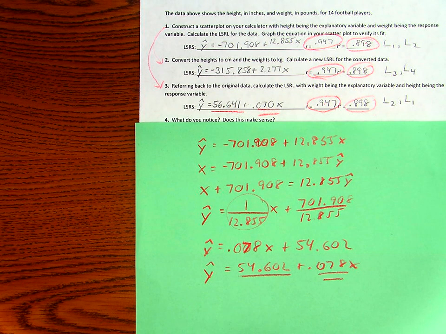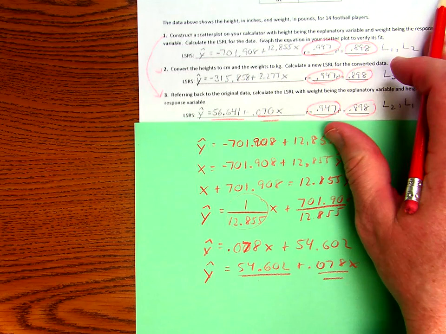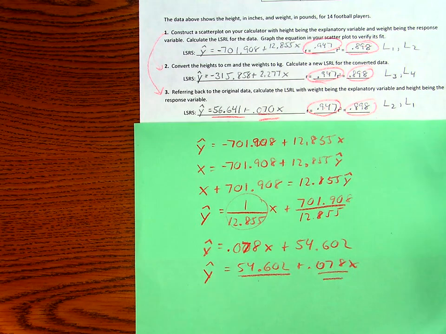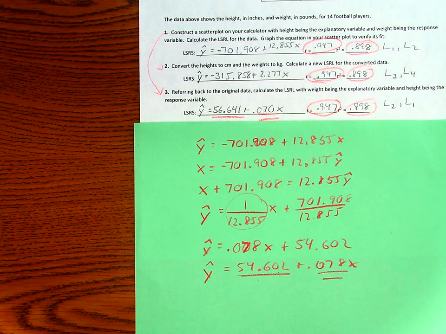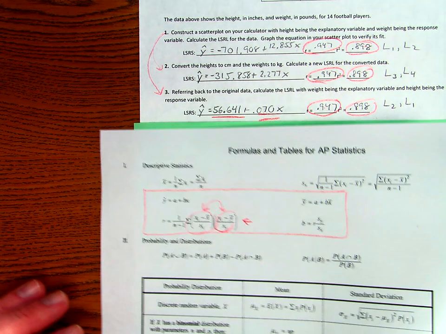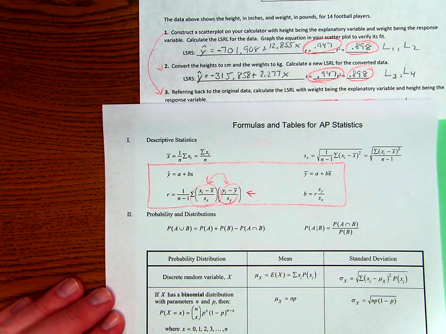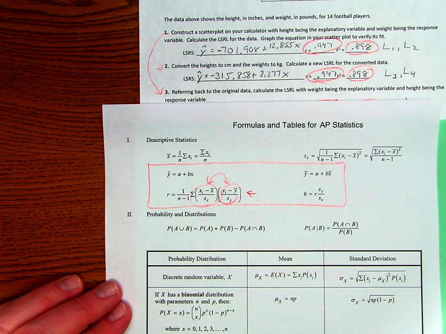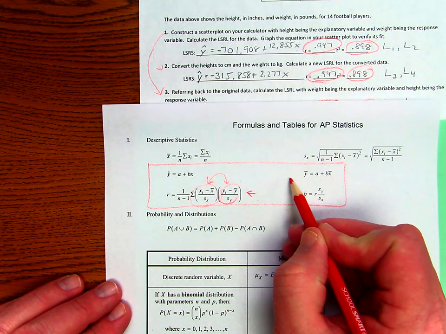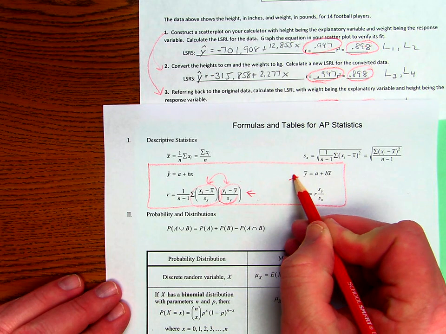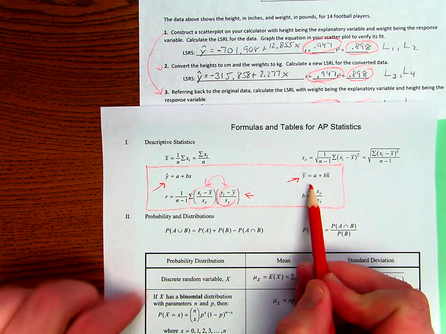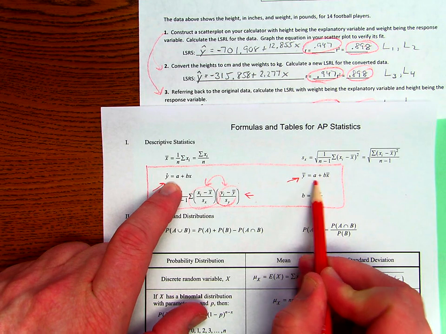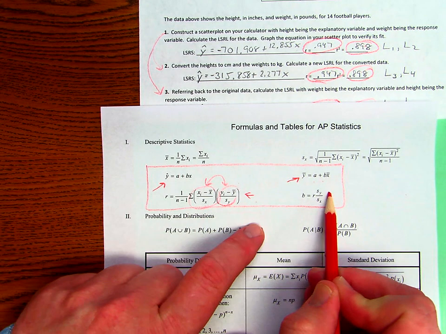It turns out that this is not due to not having enough decimal places, that there truly is a difference between this equation and this equation. And the place to go to illustrate that, back to our reference sheet here. This indicates that A is the y-intercept and B is the slope.